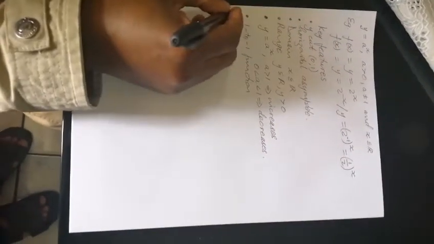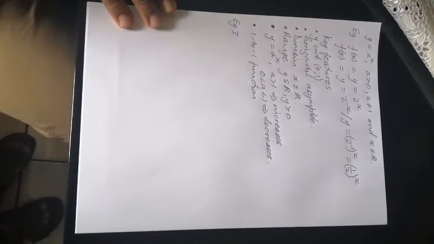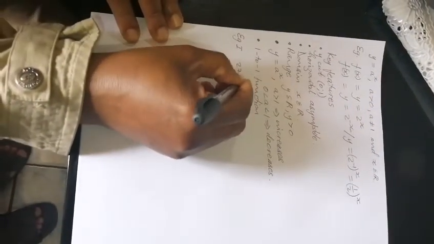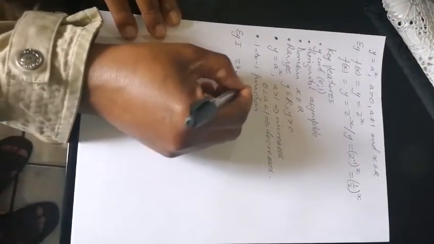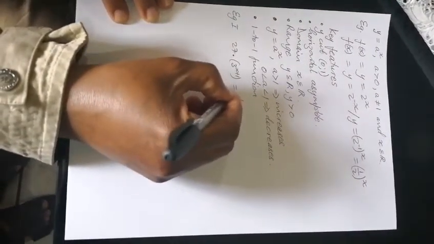So we will look at an example together. Example number 1. Now I'm moving a little bit faster. Solve for x if 27 multiplied by 3 to the power x plus 1 is equal to 1 over 27 to the power x. What you need to do here is to write the 27 in exponential form.